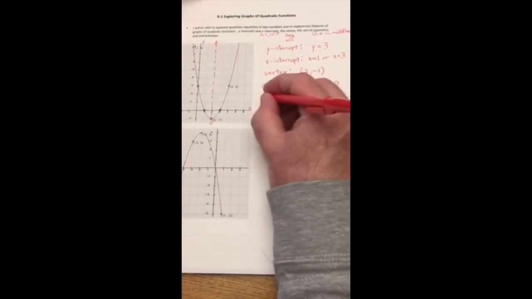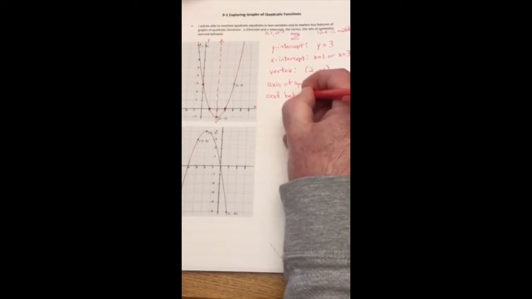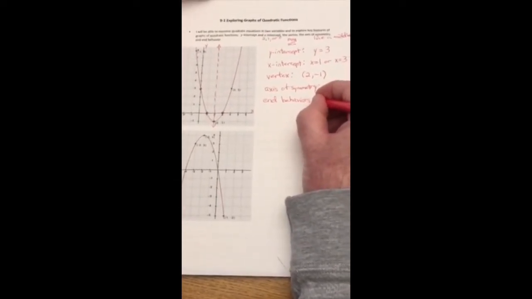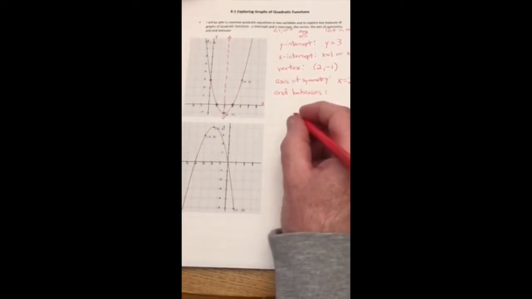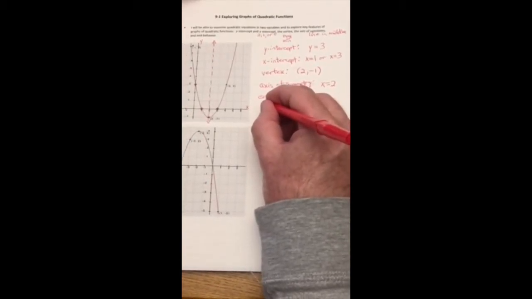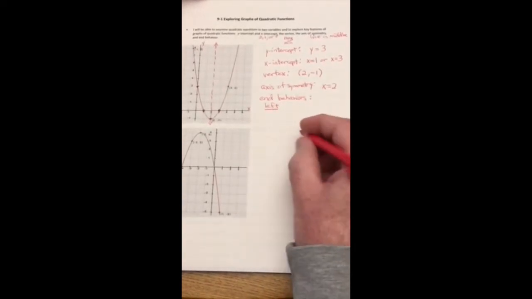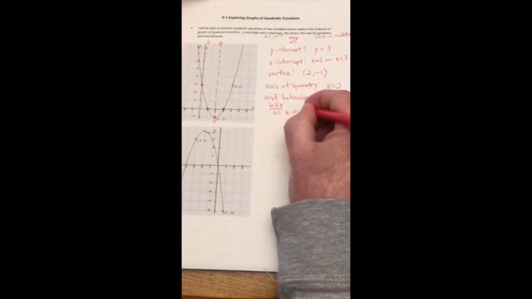The last thing we need to do are the end behaviors. And for the end behaviors, we're referring to what happens on the ends for the left and the right. So if I go all the way to the left, which way does my graph go? And if I go all the way to the right, which way does my graph go? So the terminology, the way we write it, is a little different. So I'm going to write for the left side here, I want to know as x approaches -infinity.